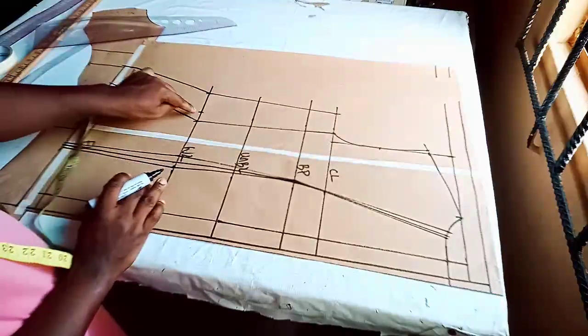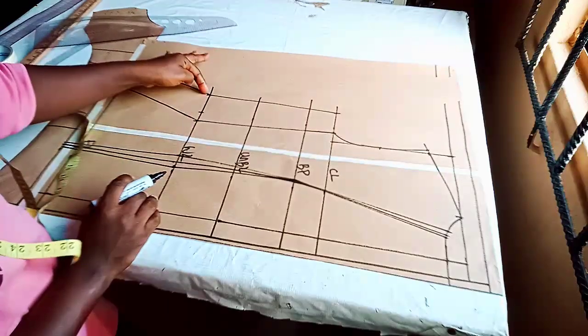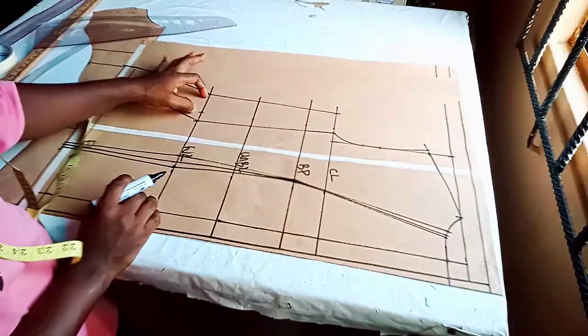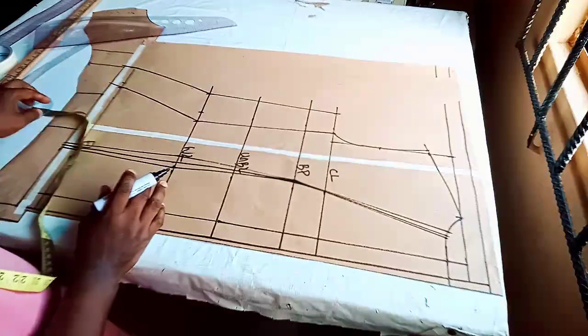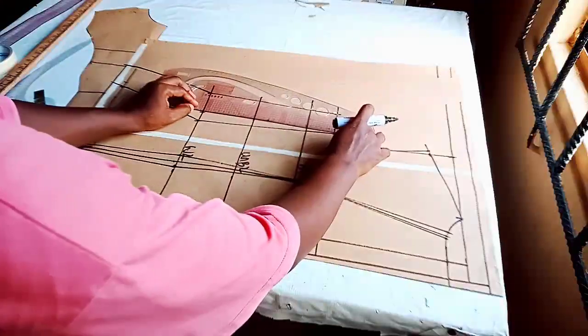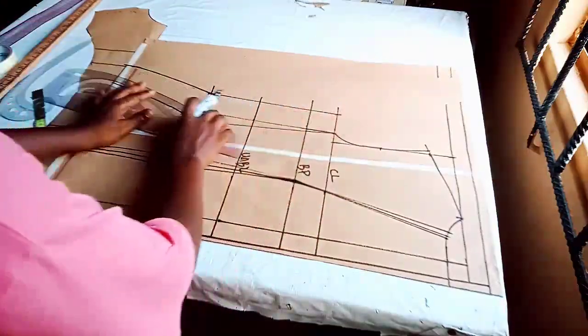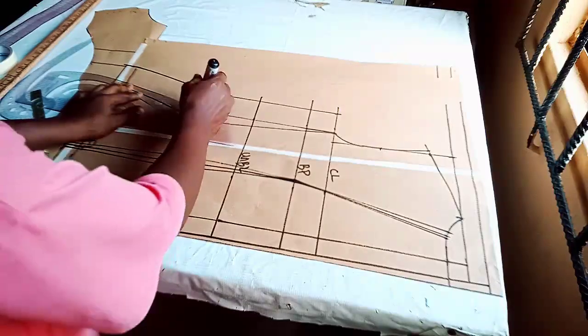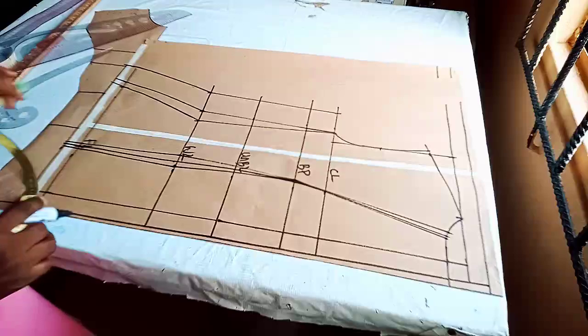Please do not forget that I added whatever intake we took here before I added our sewing seam allowance. That's why this place is wider than usual. Don't forget that. Let me just roll it so that you will know that we added it together, because I did not connect it. So this is it, okay, so this is it.